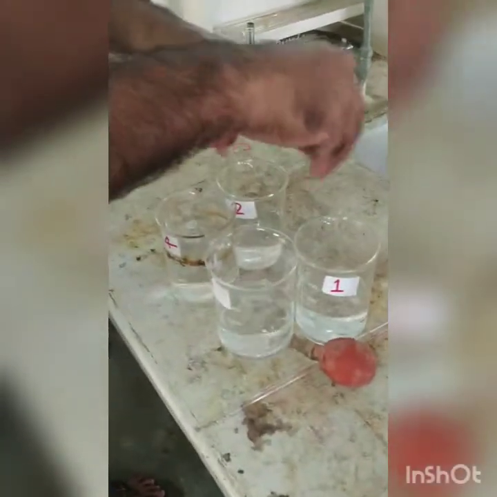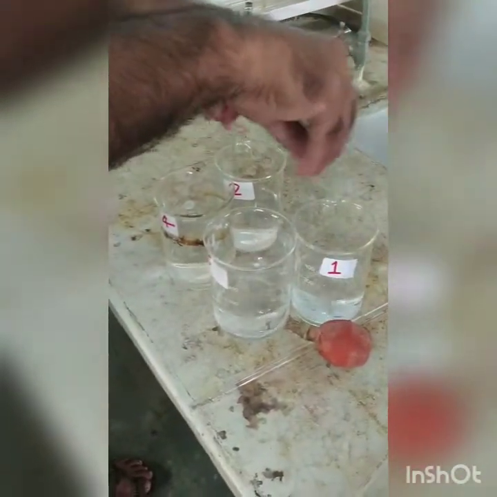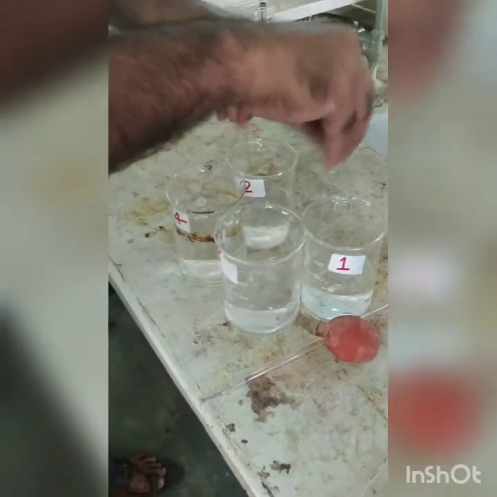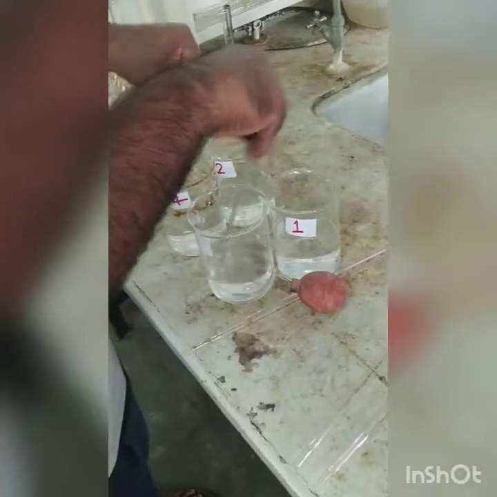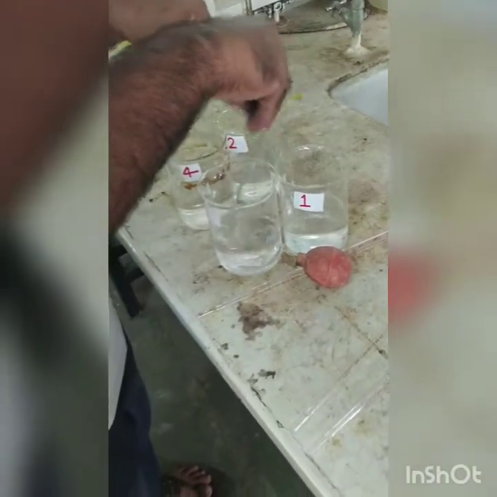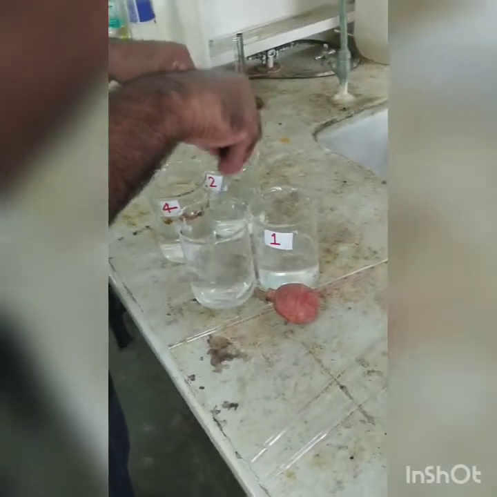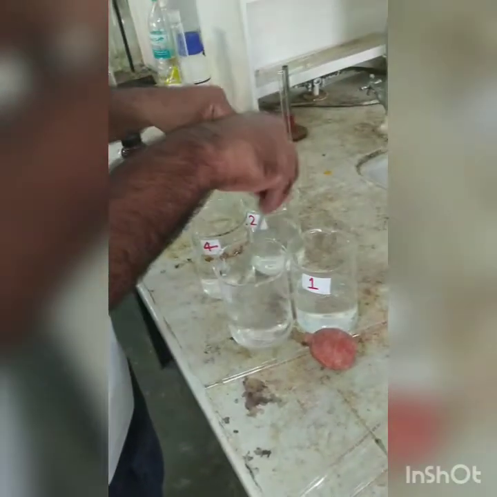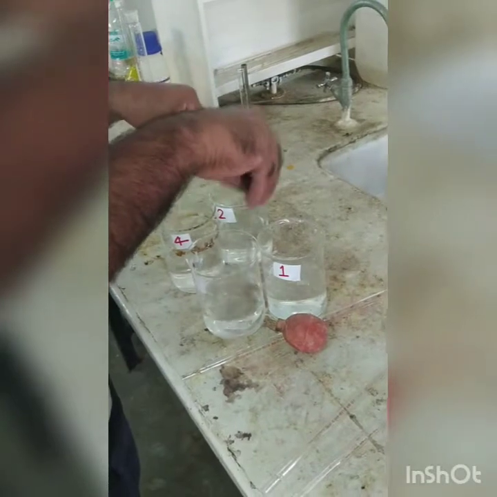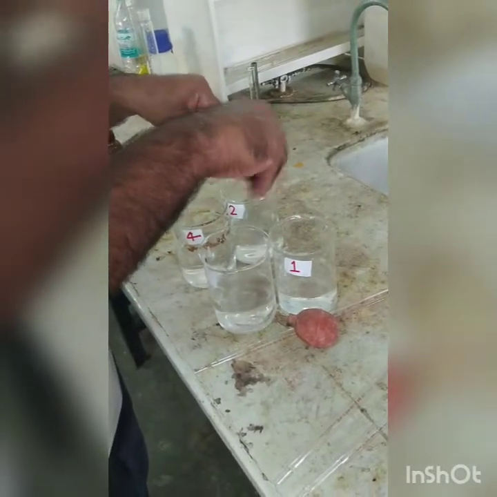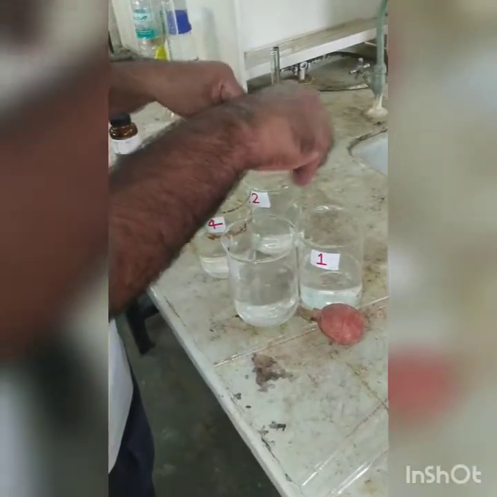We have to do the stirring. So we will continue the stirring for 10 minutes and then we will do the further part. So we have continued stirring for 10 minutes. Now 10 minutes are getting over. Ingole sir, you can stop stirring.